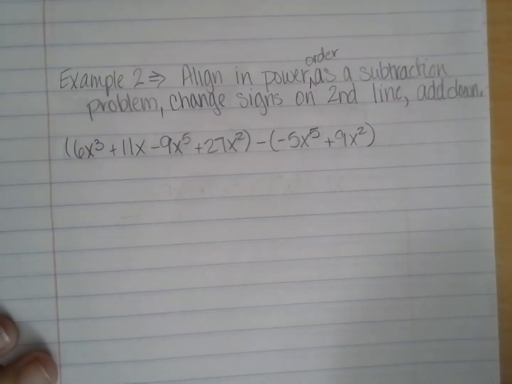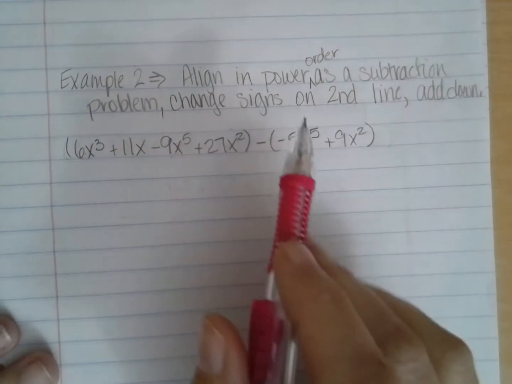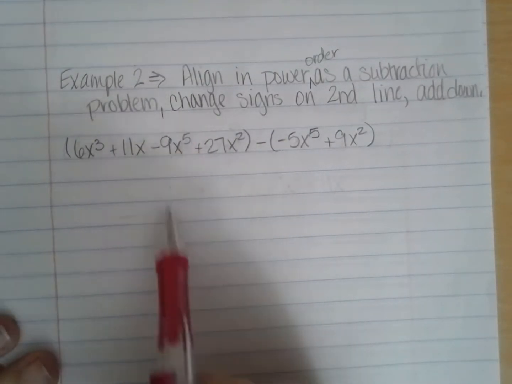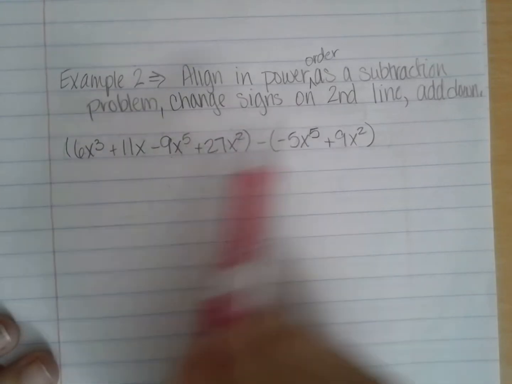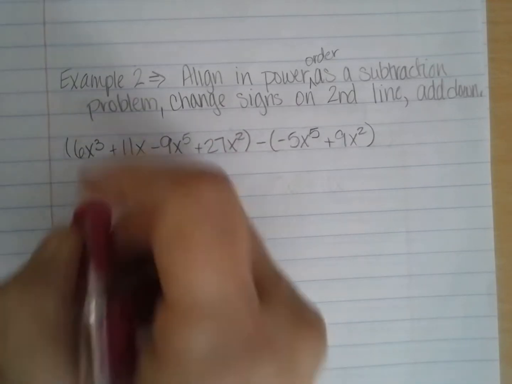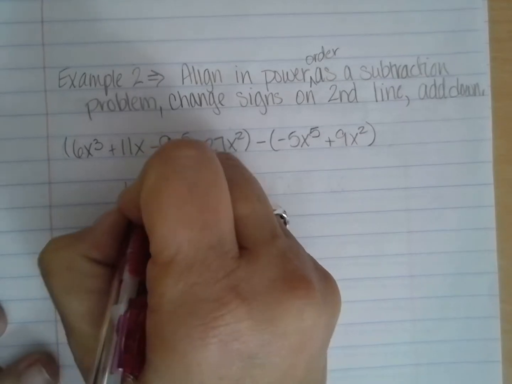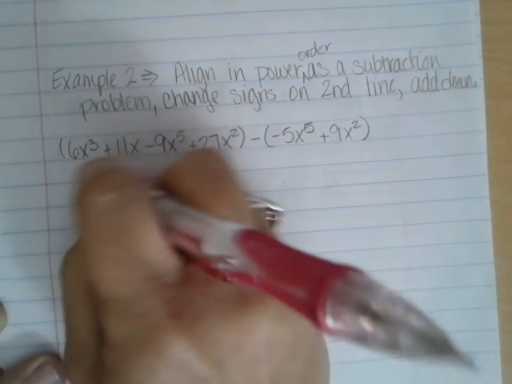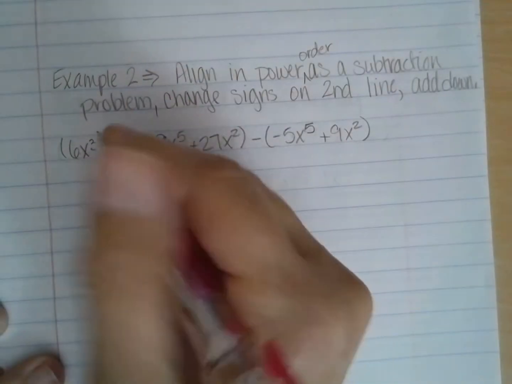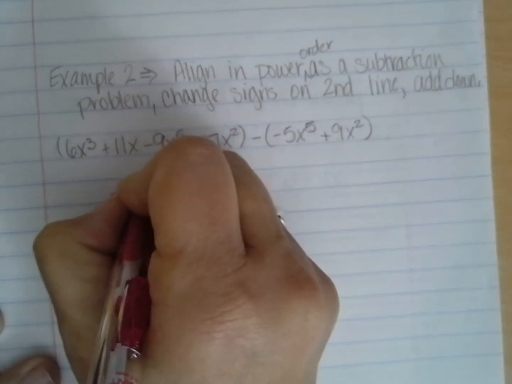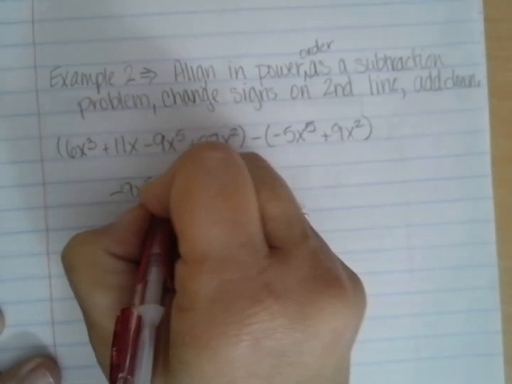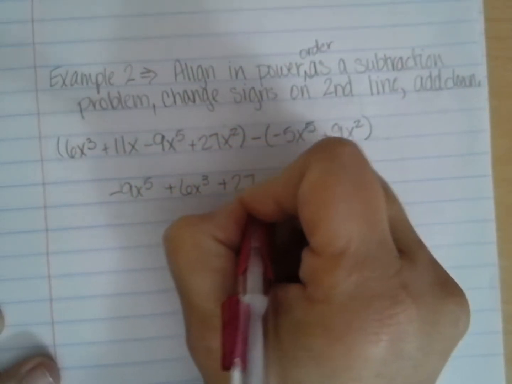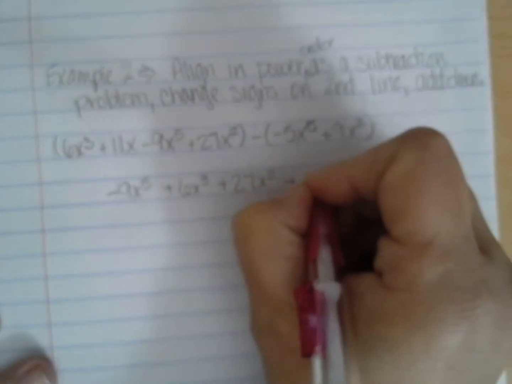The second way that we can do it is we can align the powers in power order and then do it as a subtraction problem, like 2 minus 3 top to bottom, vertically. We're actually going to rewrite this in the numeric order it should be in. So negative 9/5 x to the 5th should go first. Then we have 6x cubed, and then plus 27x squared, and then plus 11x.